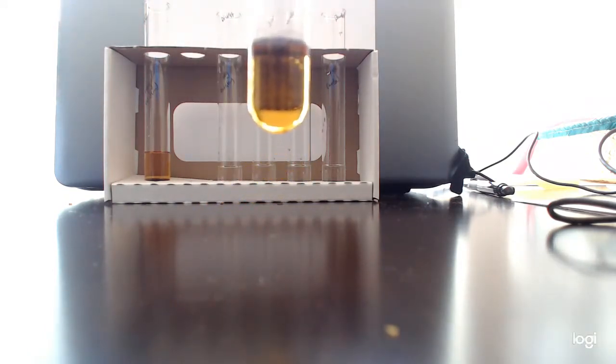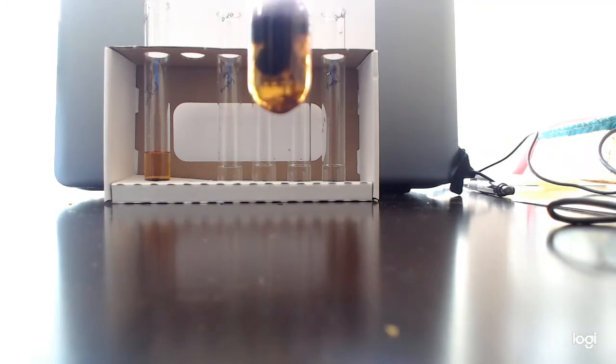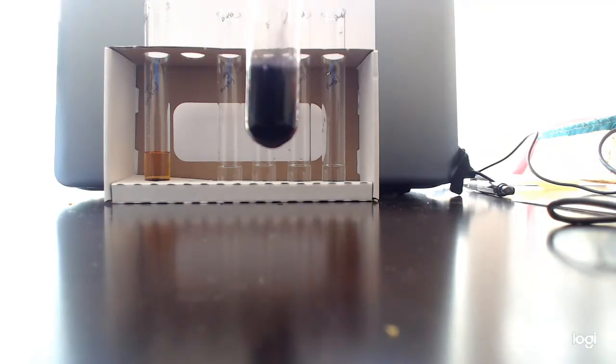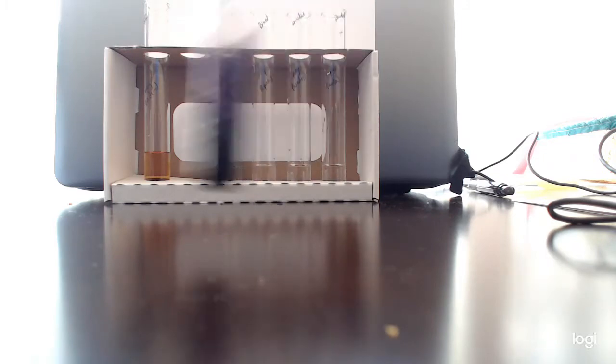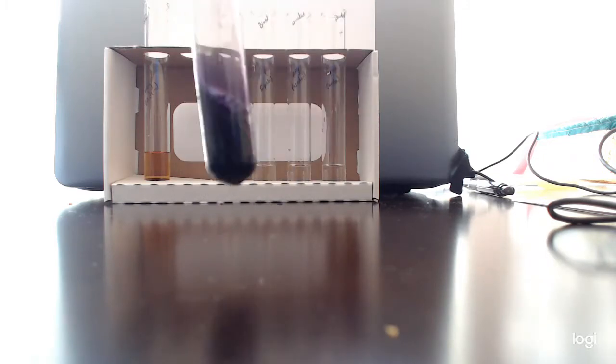1, 2, 3, 4, 5, 6, 7, 8, 9, 10, 11, 12, 13, 14, 15, 16, 17, 18, 19, 20. Ta-da! As you can see, for starch, this potassium iodide test in the presence of starch turns color! It's purple! And this is what you expect for a positive result for this starch potassium iodide test.